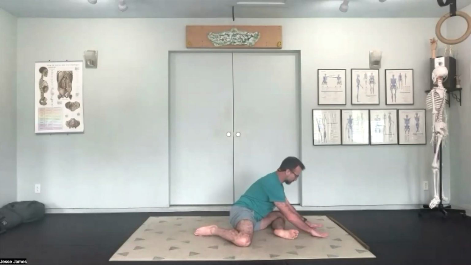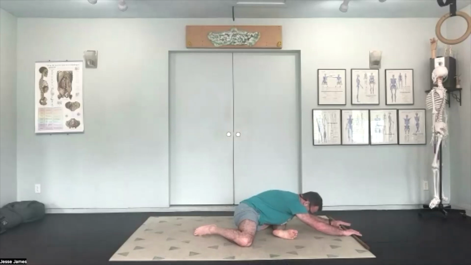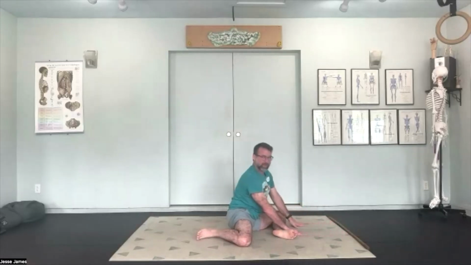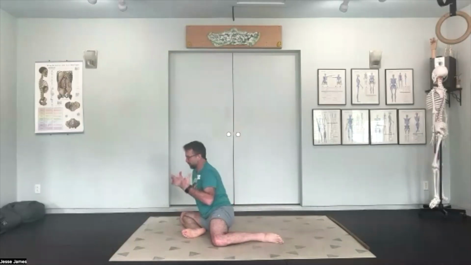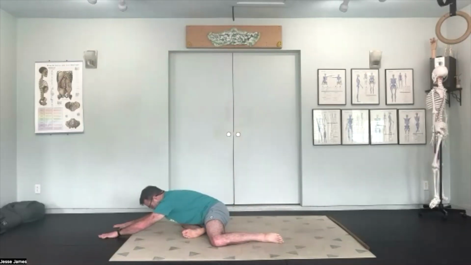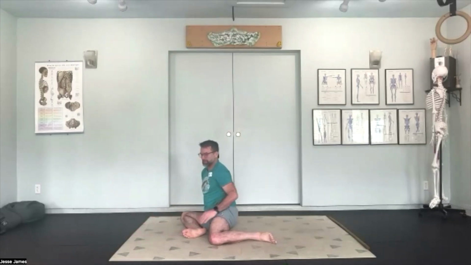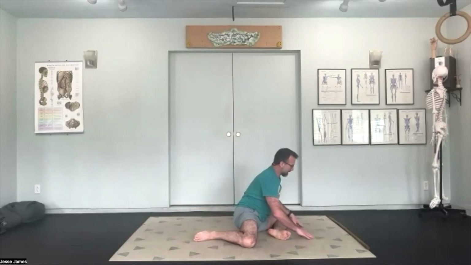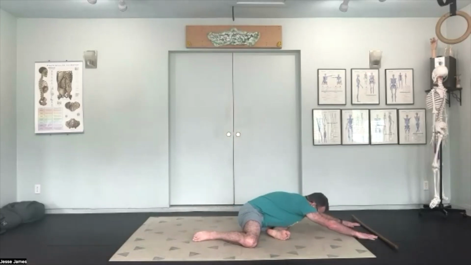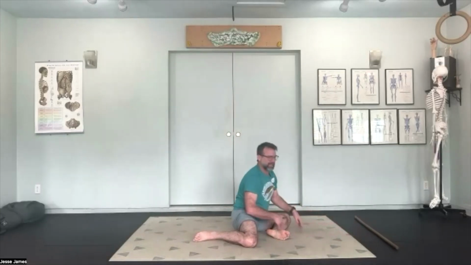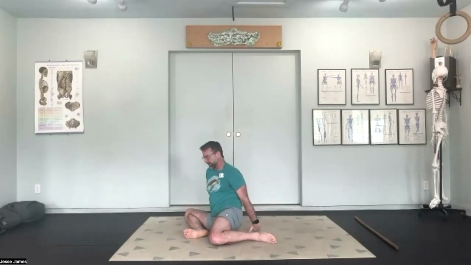So getting a nice reach as we exhale. Inhale as we come back up. And then we'll take another breath in and out as we transition from one side to the other, so that we're ready for a nice exhale as we reach. Inhale and transition back across. And by going back and forth on this, we can really get a good sense of balance between one side and the other.